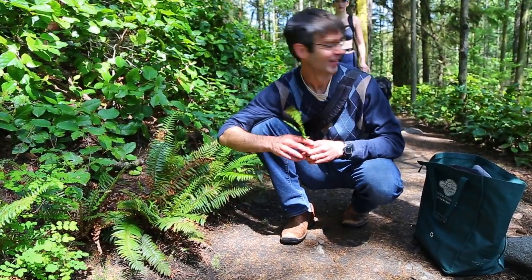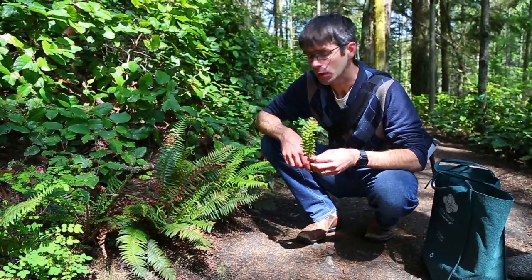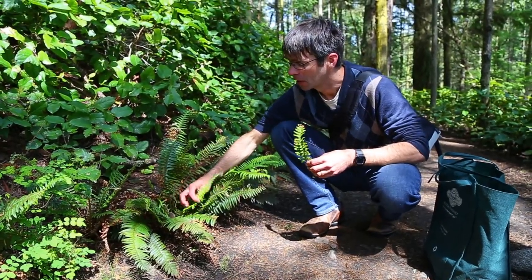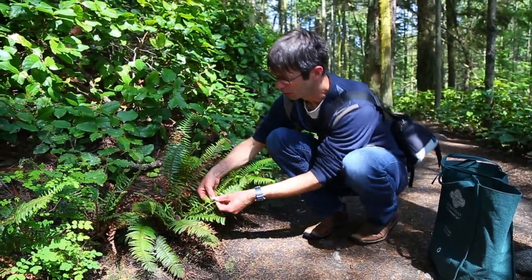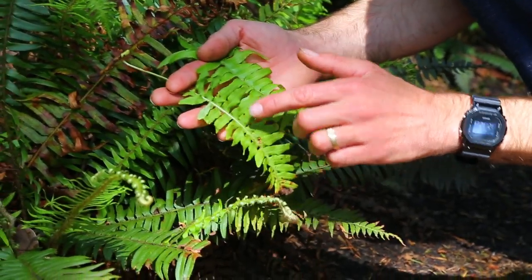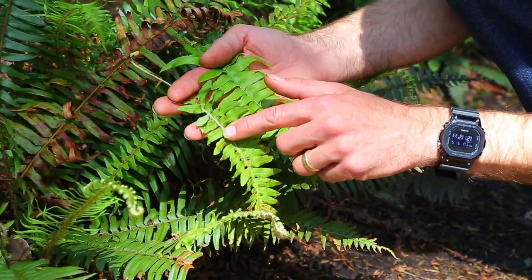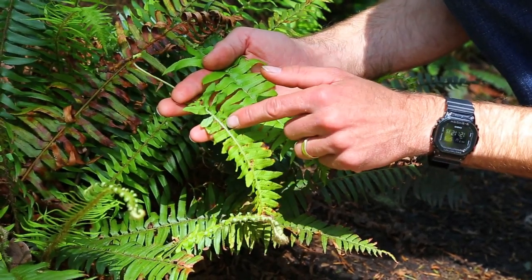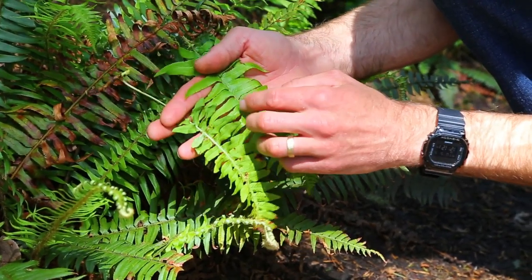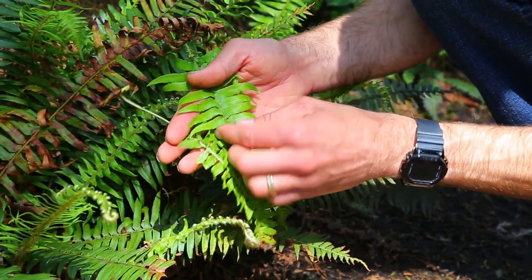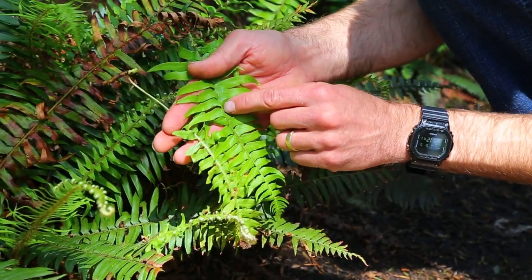And you could also compare the leaves, or the fronds as they're called. On the licorice fern, you could see that each of these leaflet type structures is connected along the entire length, whereas on sword fern they are just connected at one little point.